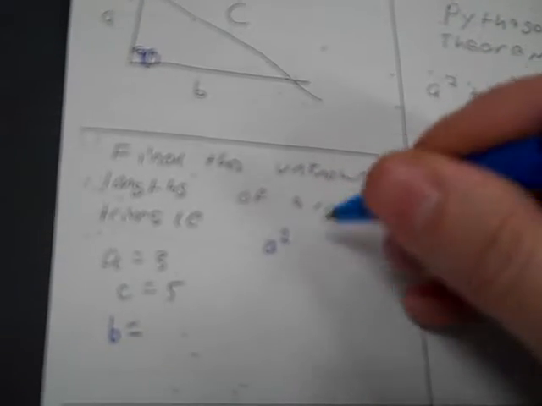Now you don't need to draw the triangle, because all these are right triangles. All these have 90-degree angles. So what you're going to do is go right here. You know A, you know C, you have to find B. So A to the second plus B to the second equals C to the second. Just write that down. So it's just like the assignment I just gave you.